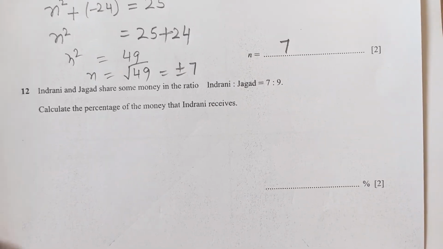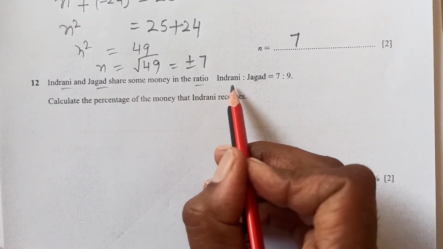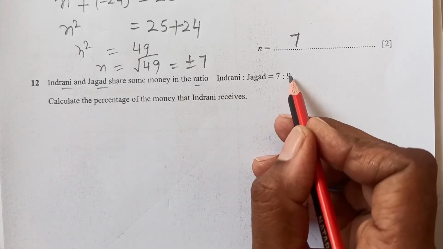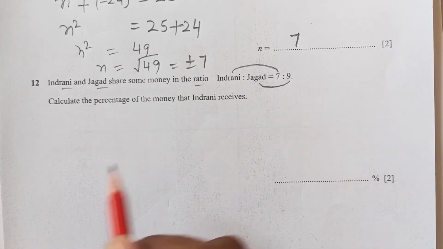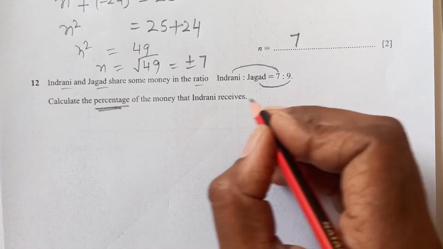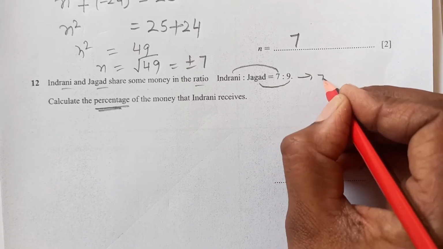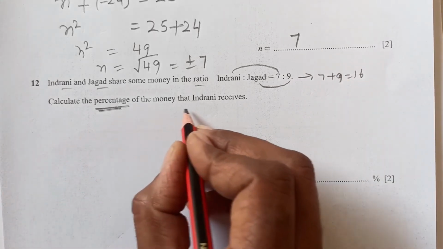Now number 12. Indrani and Jagat share some money in the ratio 7 to 9. So Indrani's ratio is 7 and Jagat's ratio is 9. Calculate the percentage. Percentage we are looking for out of 100, right? So the total of 7 plus 9 is 16, and we are looking for Indrani.